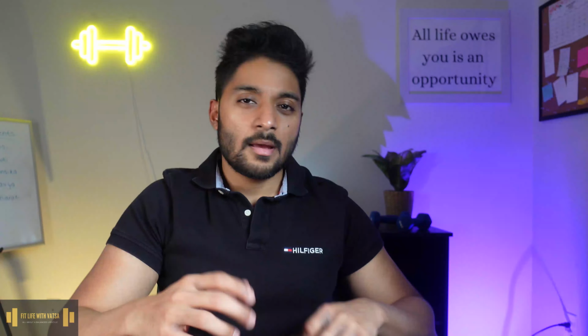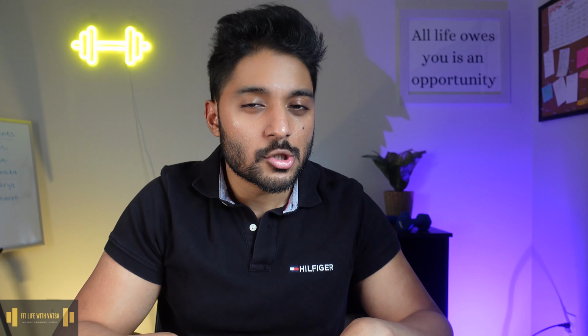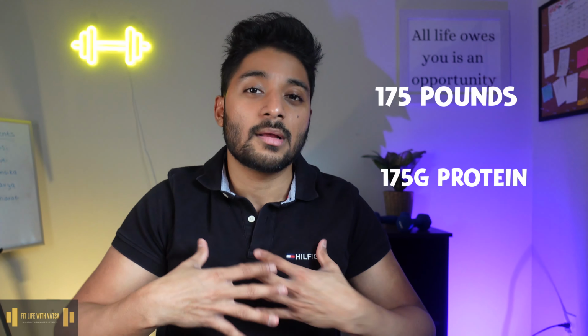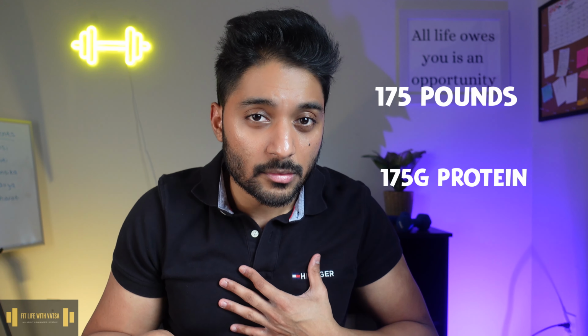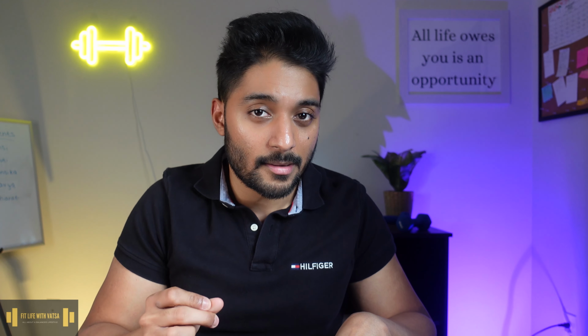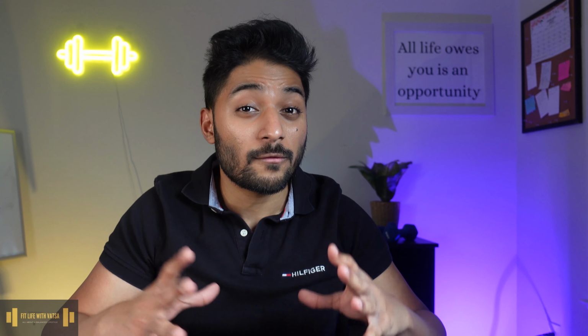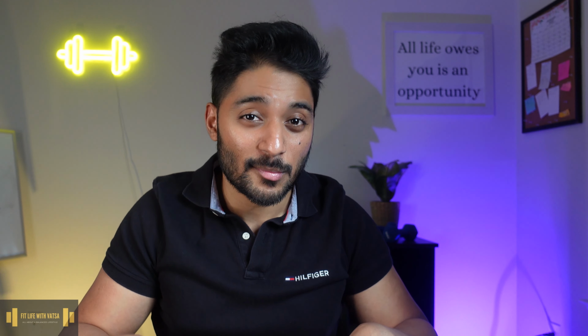I get to choose my macro split by just moving this around. Pretty cool, right? And personally for me, the only macronutrient that I am concerned about with respect to numbers is protein. So I want to make sure I am getting anywhere between 0.9 to 1 gram of protein per pound of body weight. So for example, if I weigh 175 pounds, then I want to be getting about 175 grams of protein per day. And with respect to fats and carbs, the numbers are not usually fixed. I like to kind of play around with it. I just make sure I am within the overall calorie limit that I should be consuming per day.